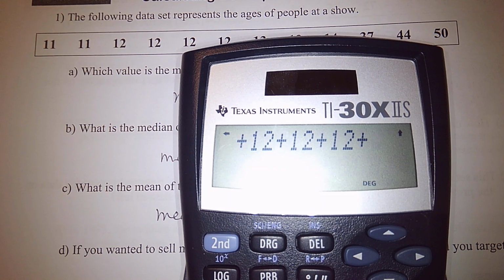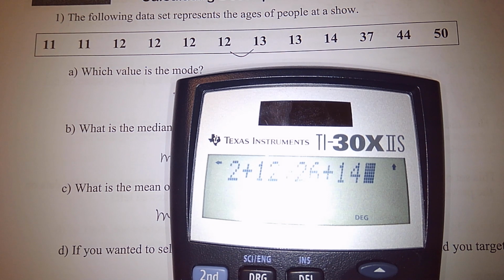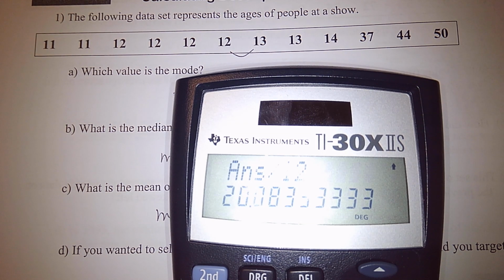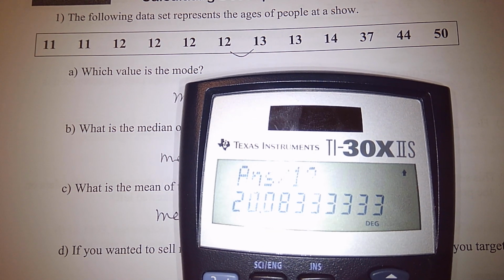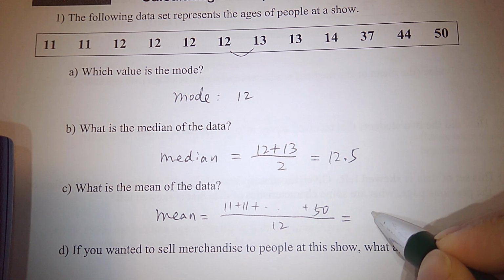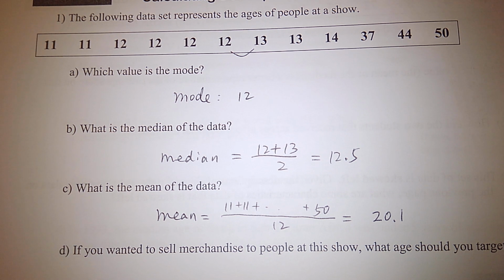So 4 of them, right? And then we have 2 of 13, which is 26. I skipped some steps. 14, and 37, 44, 50, and then divide by what? 12, right? 20 point, yeah, you're right. 20.08. Yes, 20.08, or 20.1. So you just added it up and divided by the total number of the values. Okay, thanks.